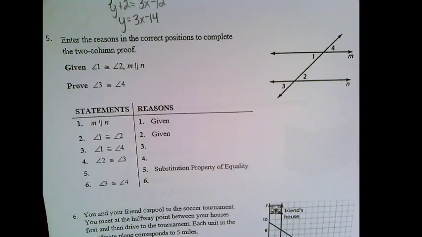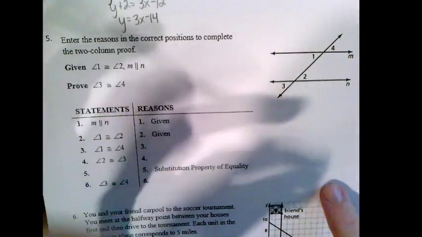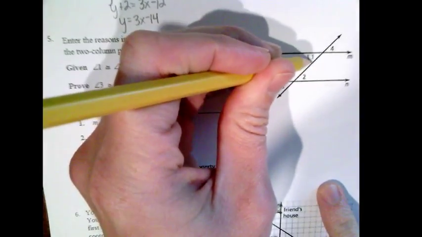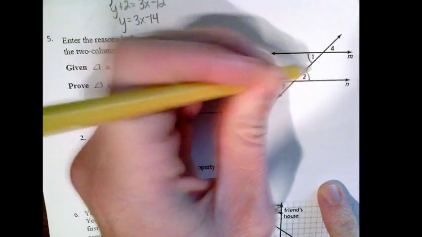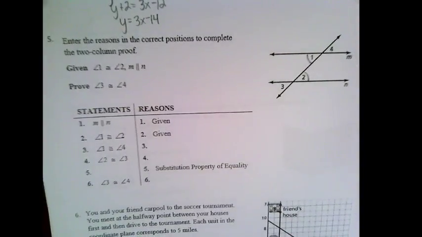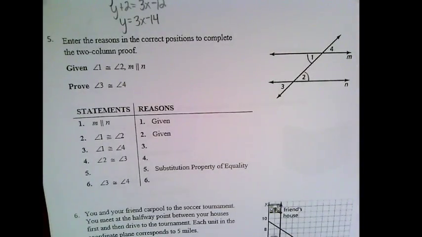Okay. All right. So what I would do is I would go into the picture and I would mark that. They've told me that angle 1 and angle 2 are congruent. So I would go up here and say, okay, I've already proven this. It's been given to me. And then they say 1 is congruent to 4.